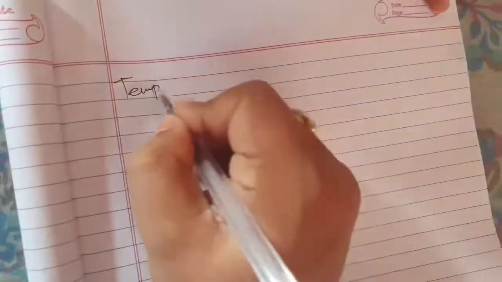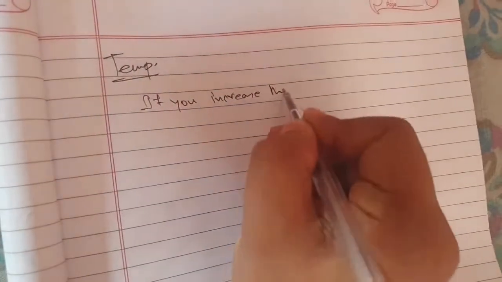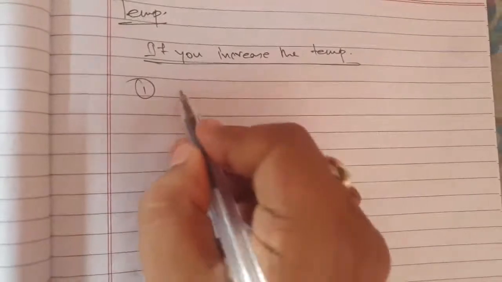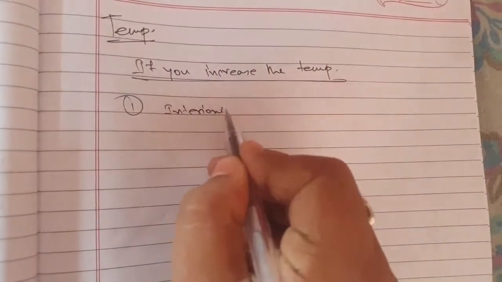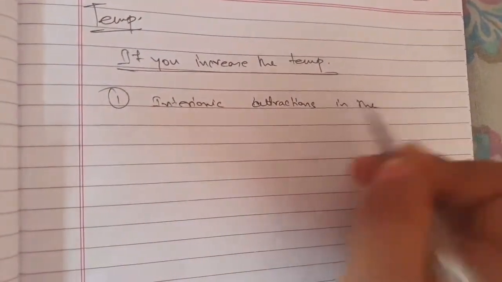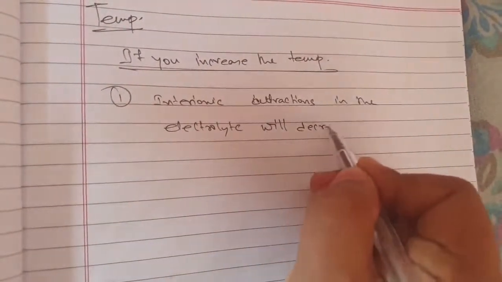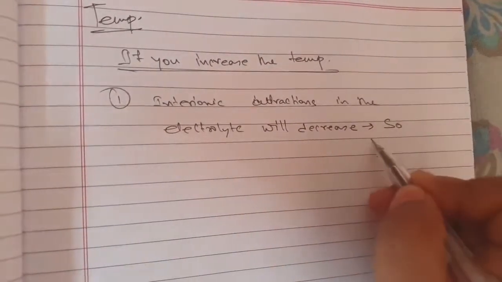So I hope that you have understood the reason of this. Now again there is the last thing, that is temperature. Number one thing, if you increase the temperature, interionic attractions in the molecule or in the electrolyte will decrease, right or wrong? So more dissociation.